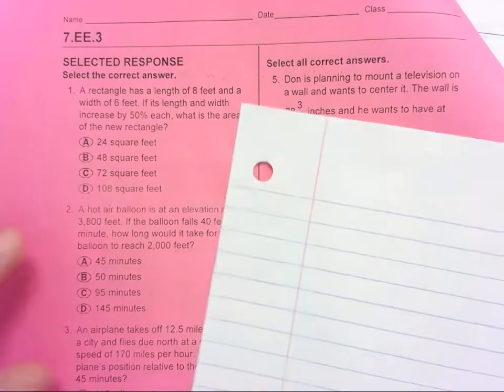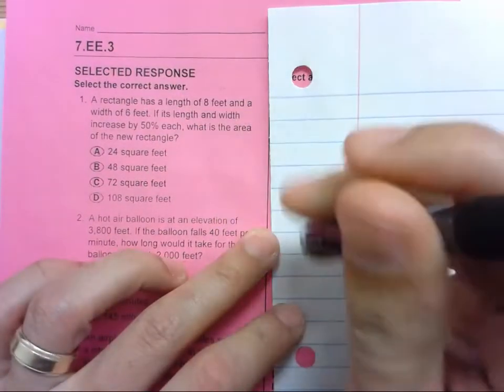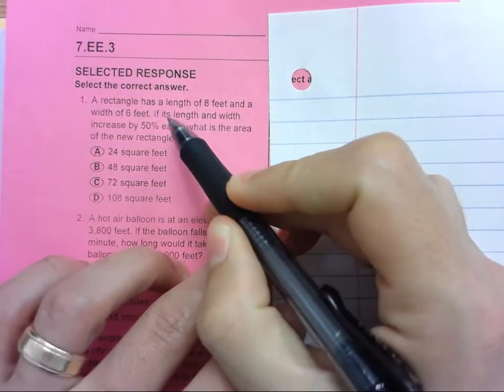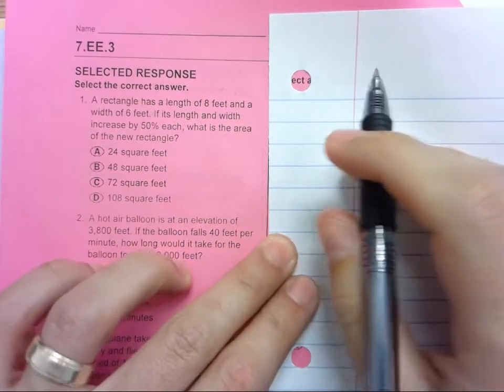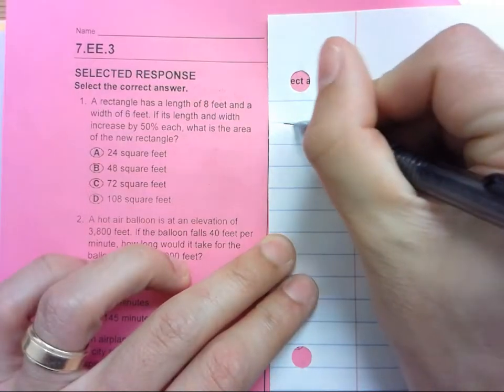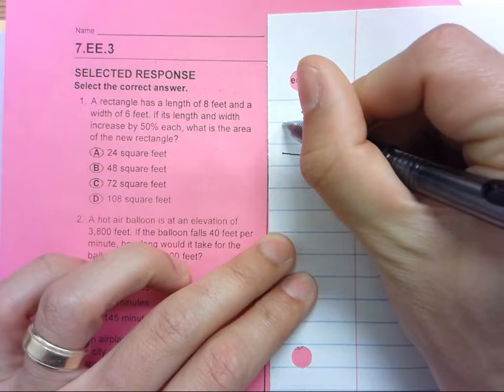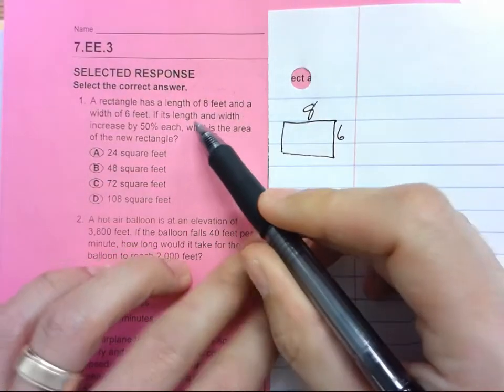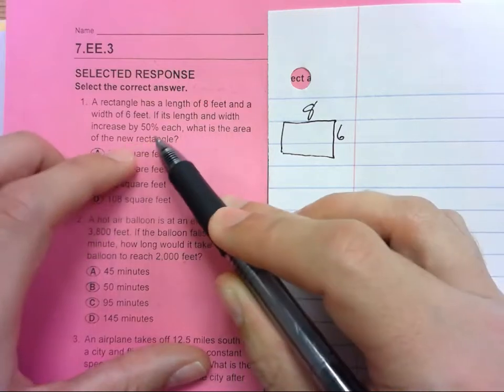7.EE.3, starting off. Number 1, the rectangle has a length of 8 feet and a width of 6 feet. Okay, so we can draw that. Length of 8 and a width of 6. With the length and width increased by 50% each, what's the area of the new rectangle?